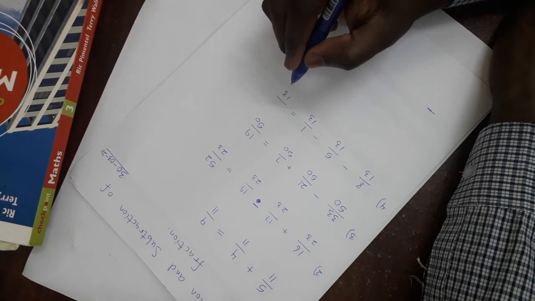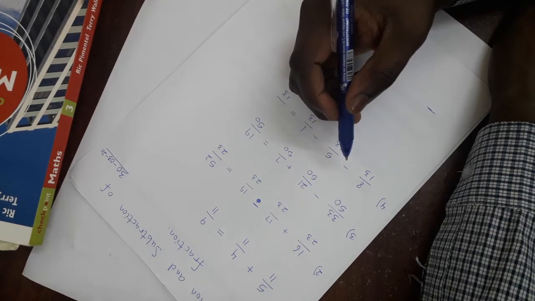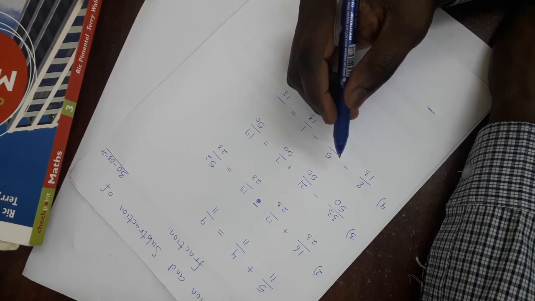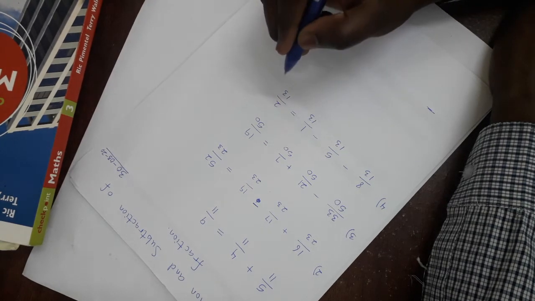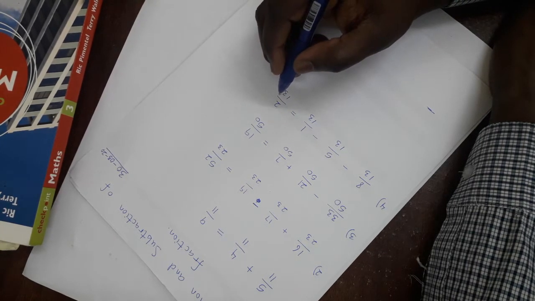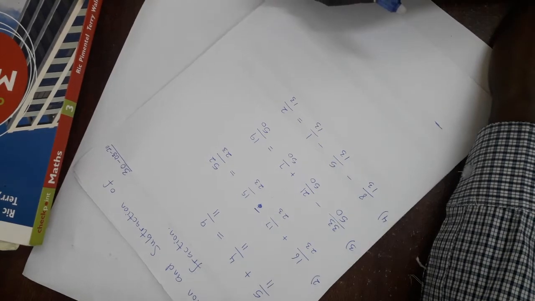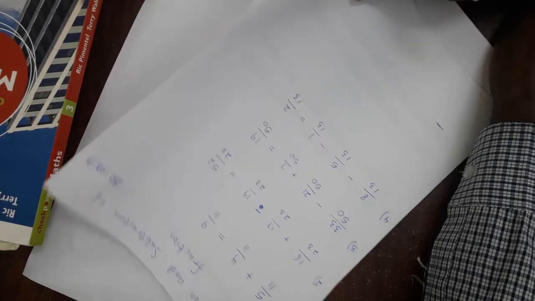Okay, now again, because the denominator is the same, 13, 13, 13, I will keep the denominator once again. Then I will subtract the numerators. 8 minus 5 minus 1 will give me 2. So my answer is 2 over 13.